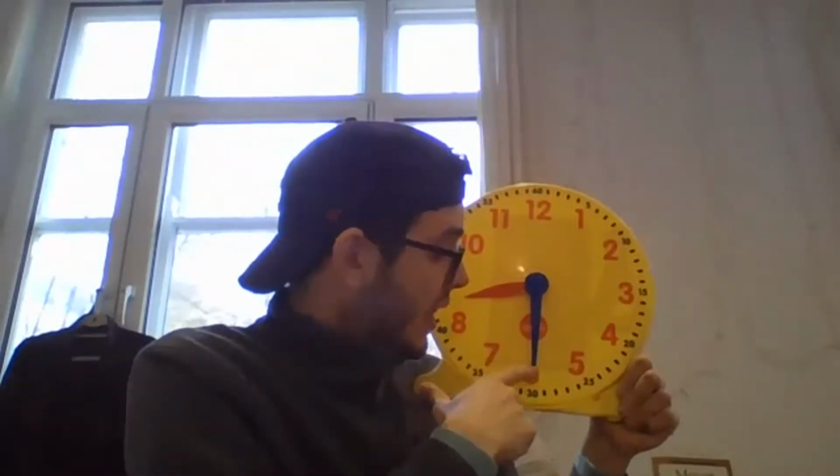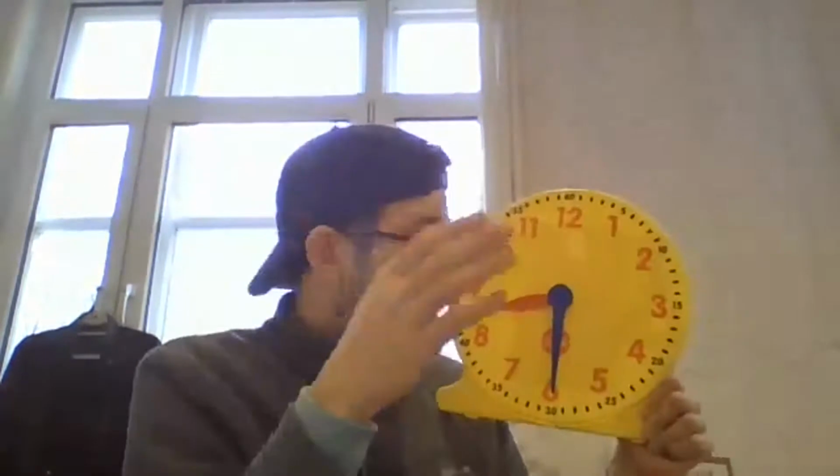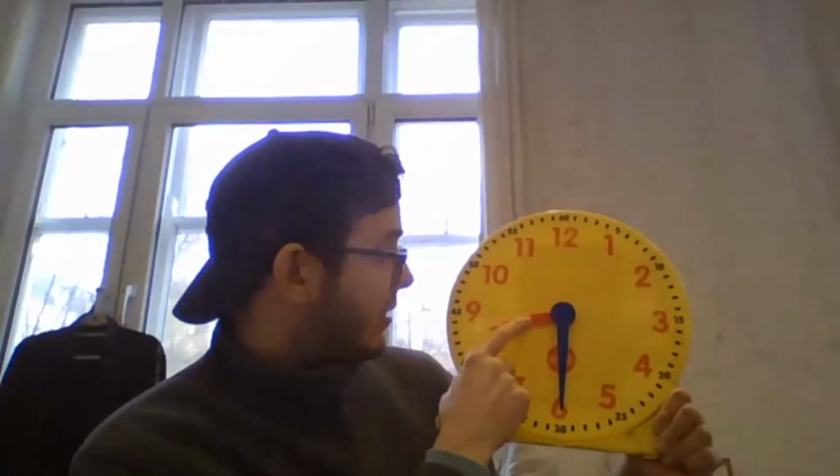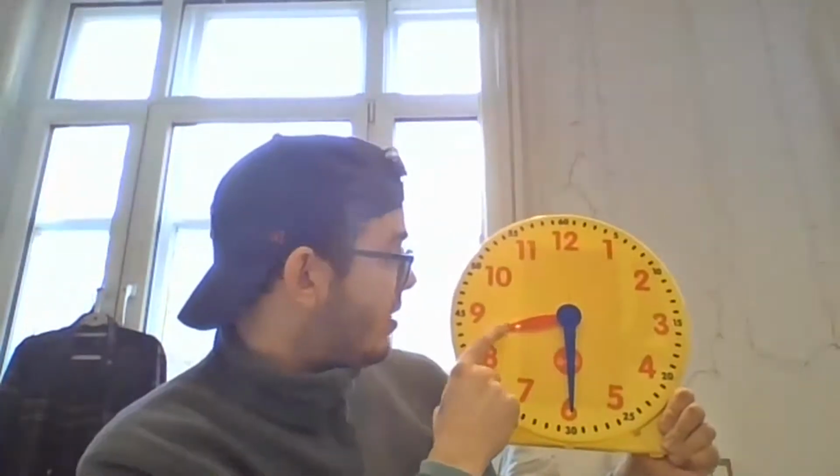Let me do one more, then I'll give you one. Right. Where's the minute hand pointing? Well, the minute hand is pointing directly at the 6 on the hour scale. What does that mean? It means it is half past. But half past what? To do that, we have to look at the hour number. The hour hand, the short hand.